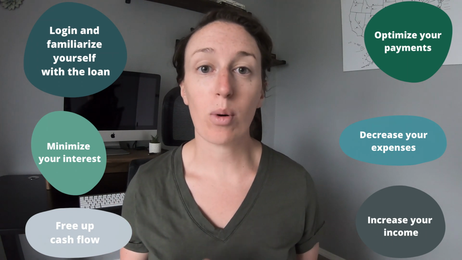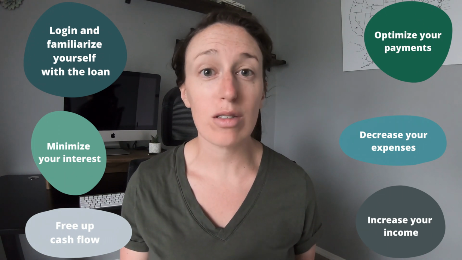Step 6 is all about increasing your income. Now that we've decreased our expenses, it's important to use our time wisely through working overtime, working side hustles, and possibly asking for a raise. If you have the opportunity to work overtime at your job, this is probably going to be the best ROI for you, return on investment.